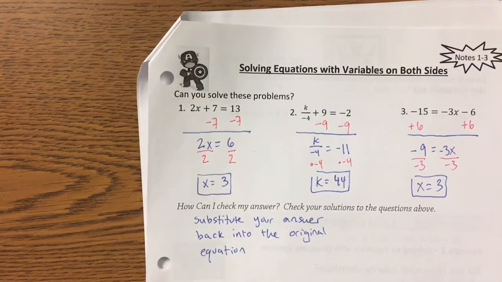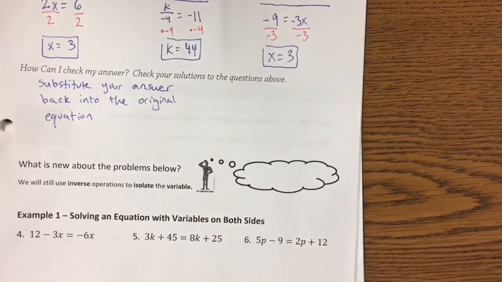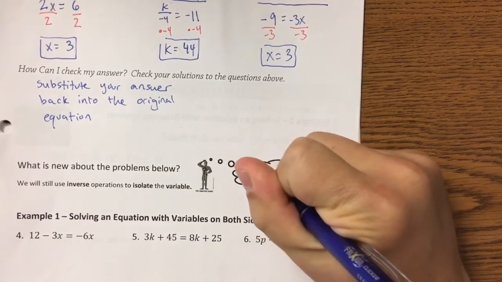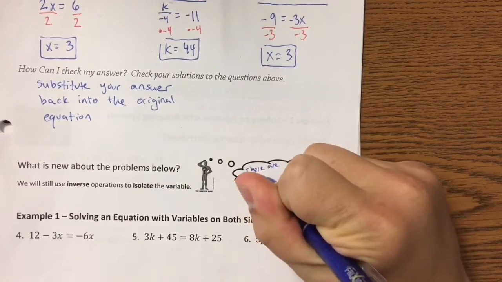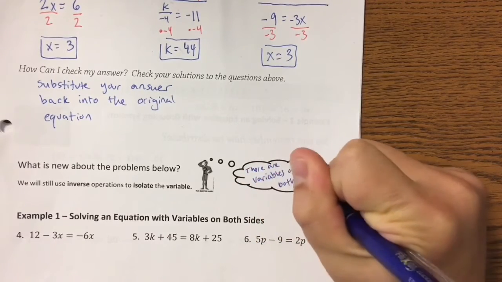So what is new about the problems below? Well, just exactly what I just said, where you have variables on both sides of the equation. So I'm just going to see if I can squeeze that in here. There are variables on both sides of the equation.